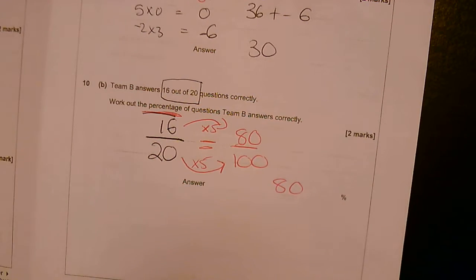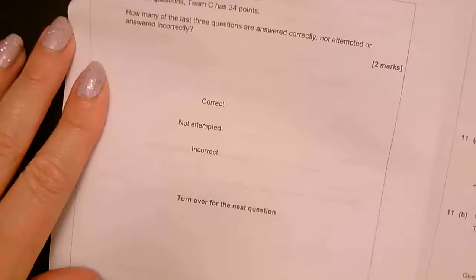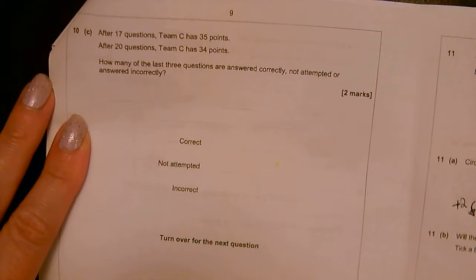I think there's a part C, so let's have a quick read of part C. Okay, part C then says, after 17 questions, Team C has 35. After 20 questions, Team C has 34. How many of the last 3 questions are answered correctly, not attempted, or answered incorrectly?